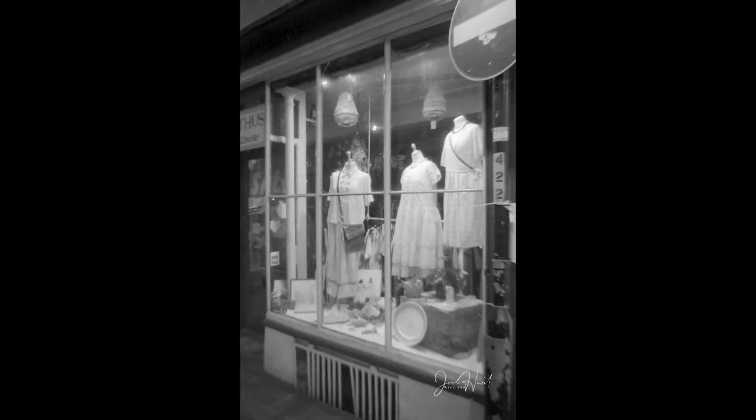There's nothing like a photographic montage. Here are some of the results. I hope you enjoy them.